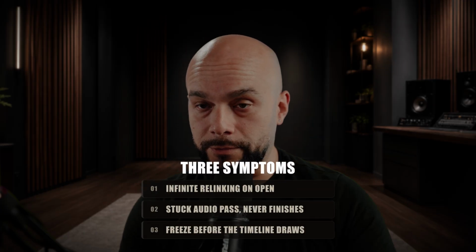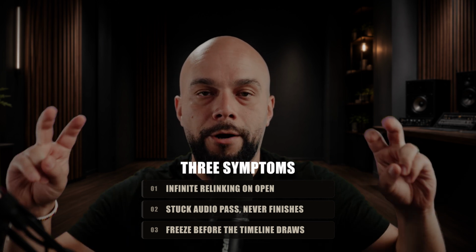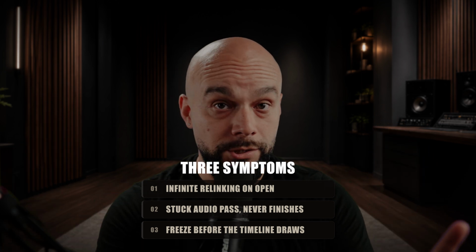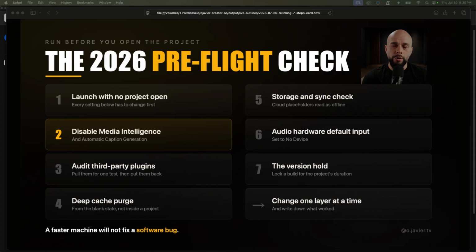There's three different symptoms, right? There's an infinite relinking on open, a stuck preparing audio pass that never finishes, and the third one is a freeze before the timeline is even visible. The order here is the actual product. The order is also from the cheapest to the most expensive. The first two steps are free and reversible, and then the last one costs you a reinstall. So we're going to start from number one.